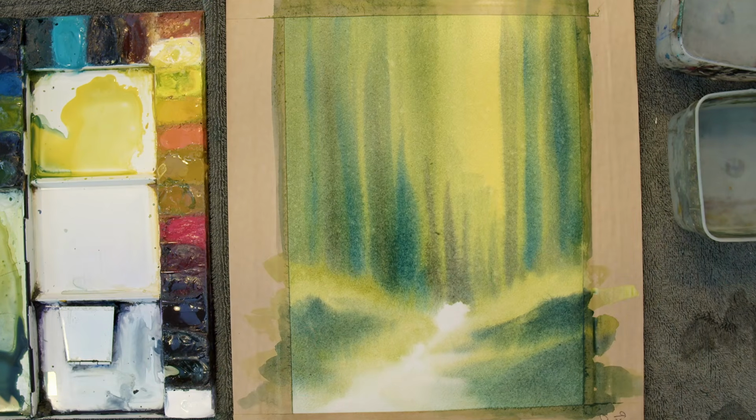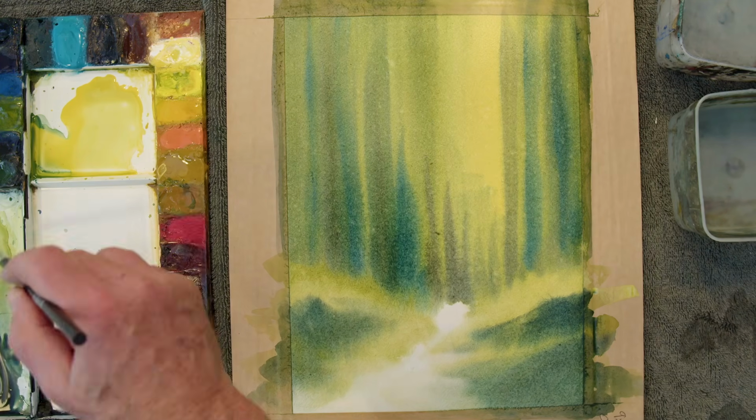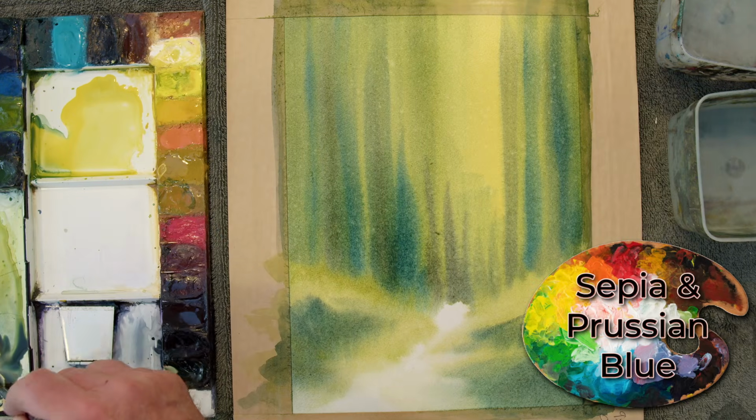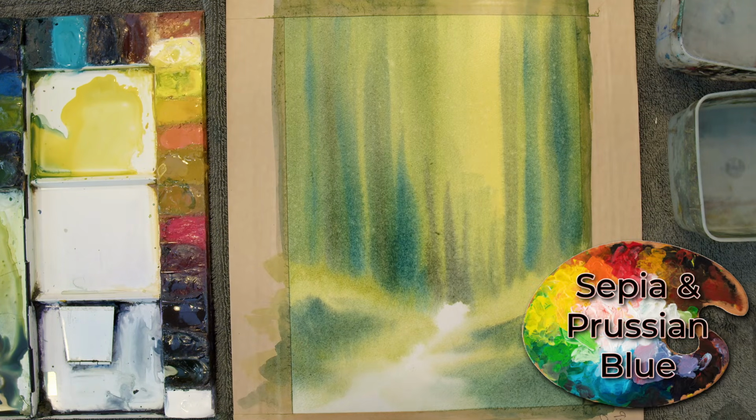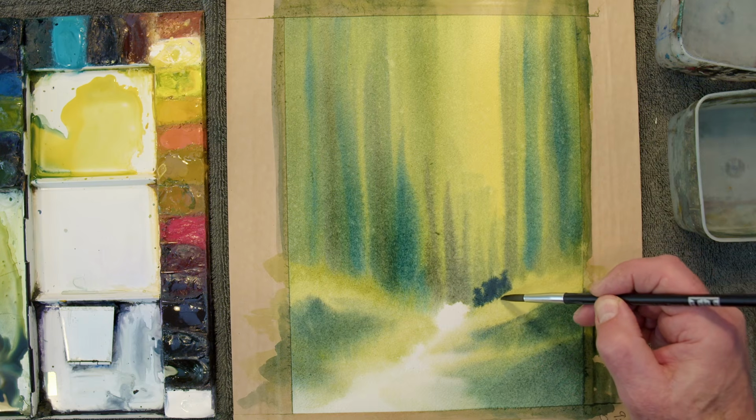But now I'm going to change up a little bit and use a round brush, and I'll bring some pigment still back into these areas. It's going to be dark, so I'm using sepia, I'm using Prussian blue, and I'm going to touch in behind some of this foliage that's in the foreground.